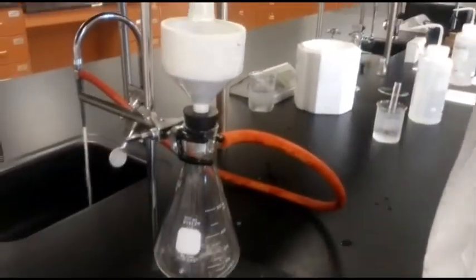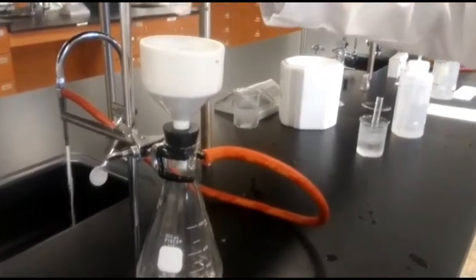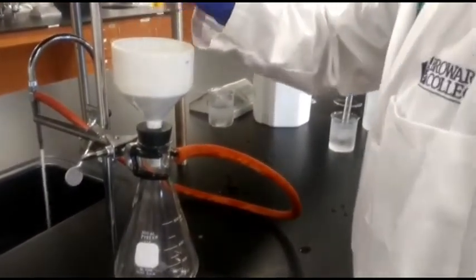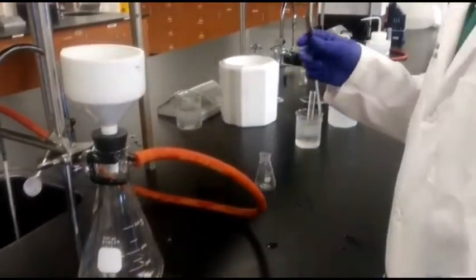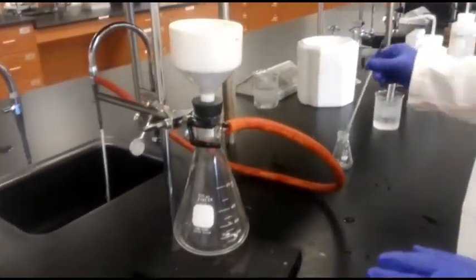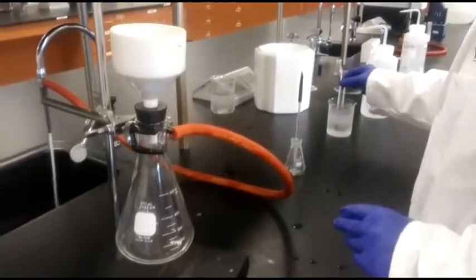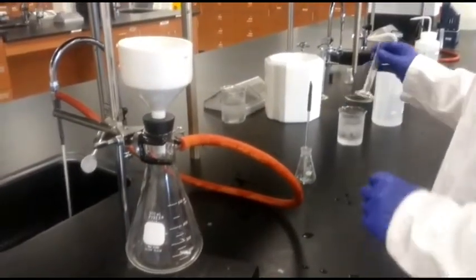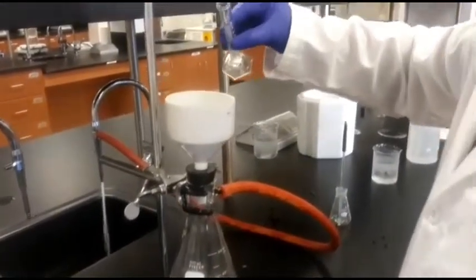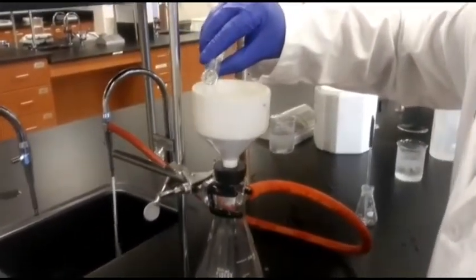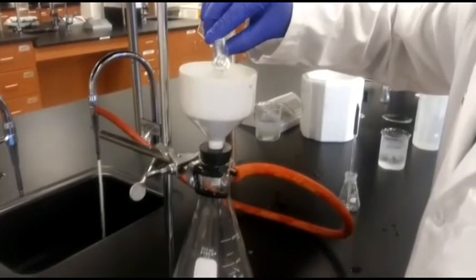So that I will pour it here, okay. All right. Now we can wash this acetylsalicylic acid using a little bit more cold water. It's just the washing, making it more pure.